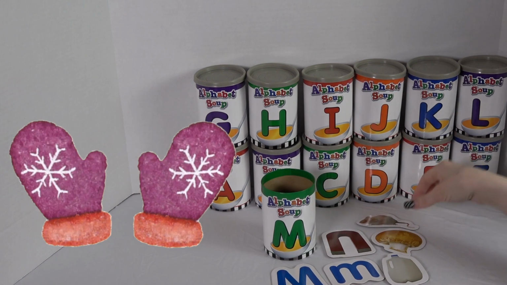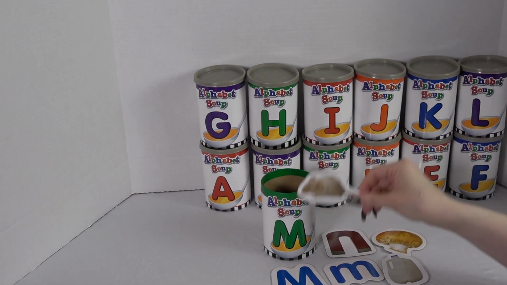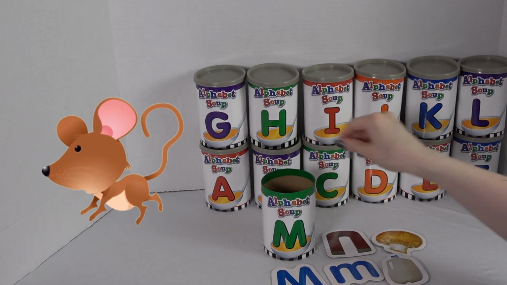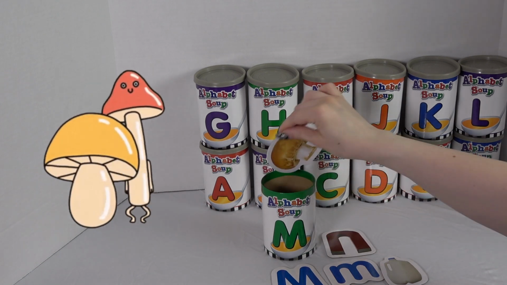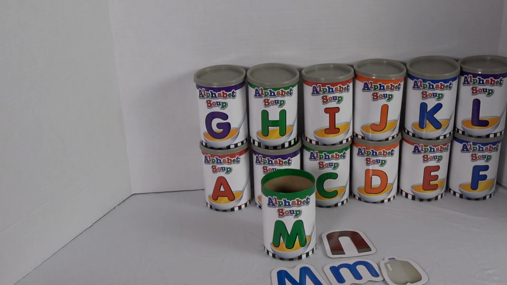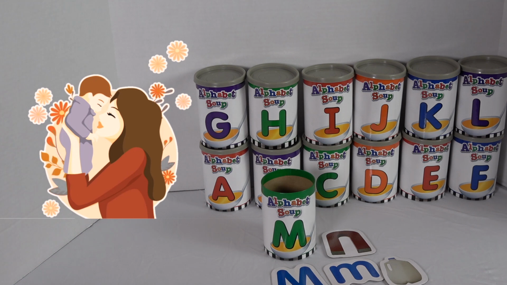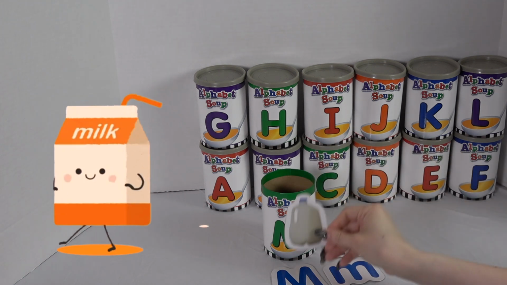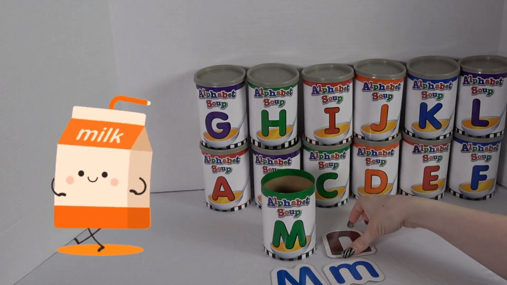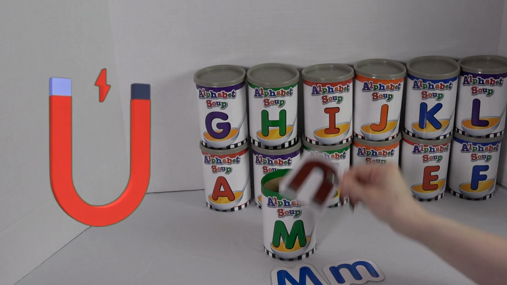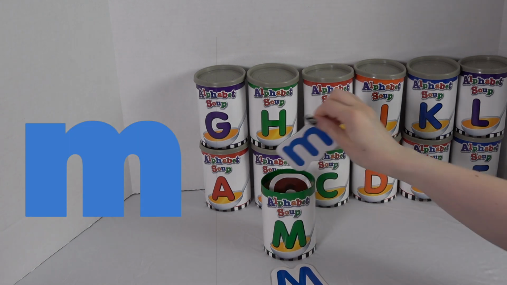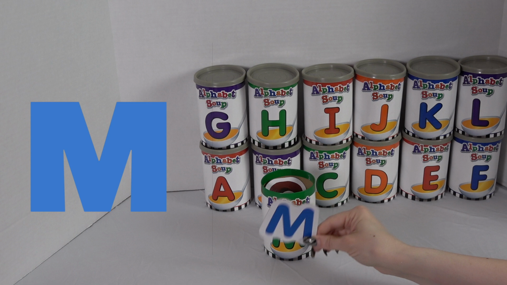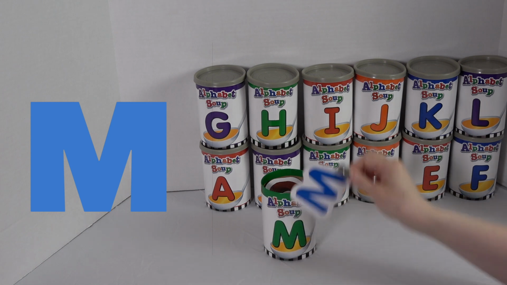Mittens, mouse, mushroom, mama, milk, magnet, lowercase m, and uppercase M.